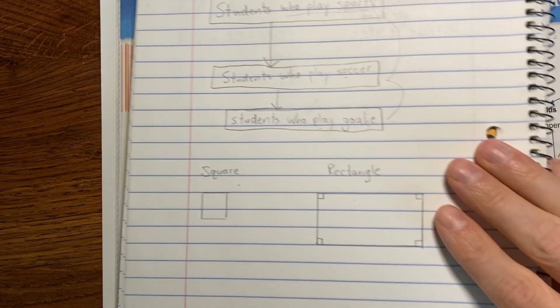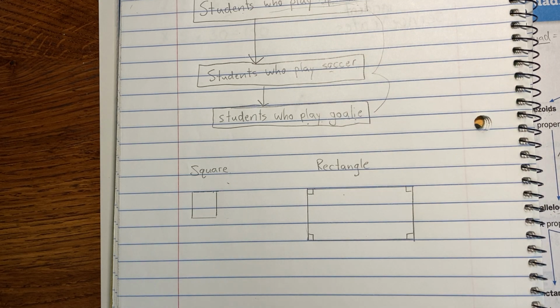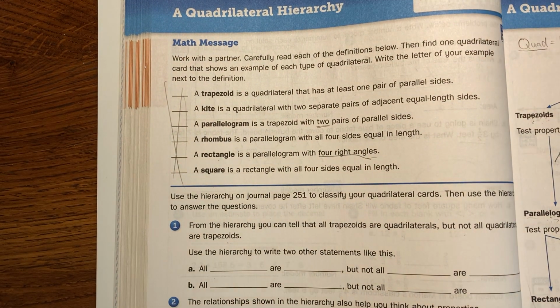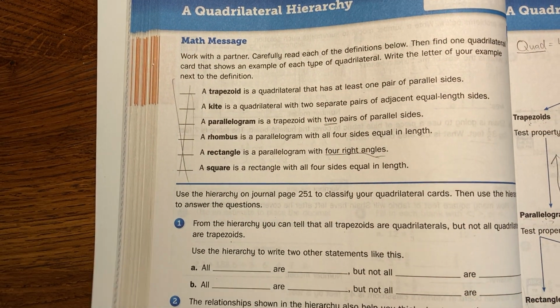Once you look at the definitions for rectangles and squares, this is something that might blow some of your minds. Are squares rectangles? And the easy answer for most people is to say, well, no, squares are squares. But you might find out something different today once you write down your test property and really take a look at what makes a square and what makes a rectangle a rectangle. Okay, that's as far as I'm going to take you here.